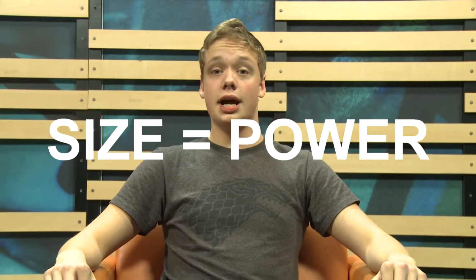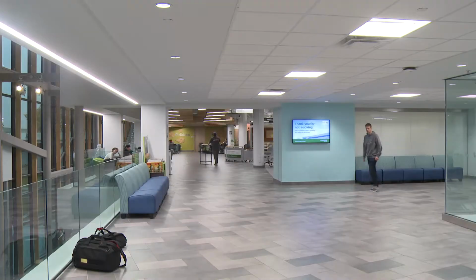Number 5, size is equal to power. This one is fairly simple, but still has big implications for your project. If something's big and takes up a lot of the frame, your audience will see it as big or significant. But if it takes up little or not a lot of the frame at all, they'll see it as insignificant. This can be used in a lot of different ways.